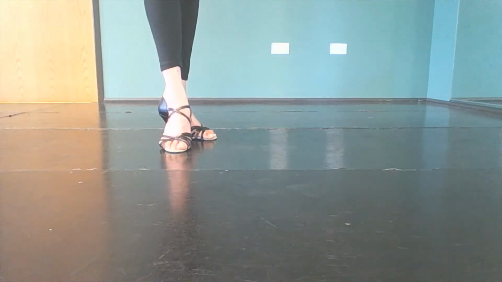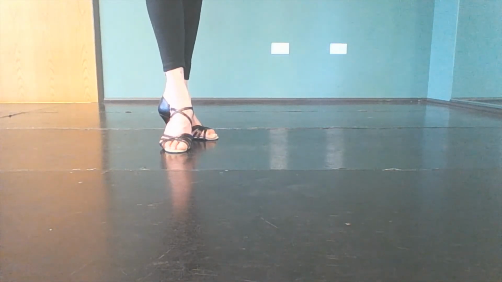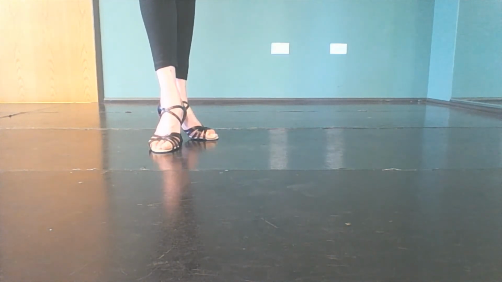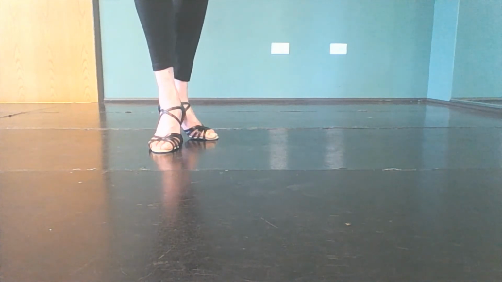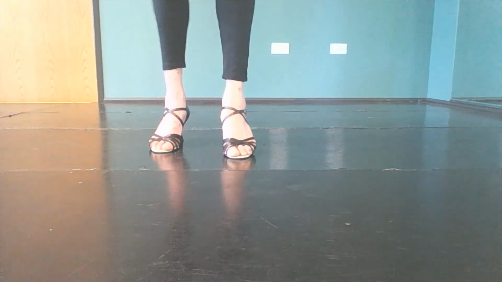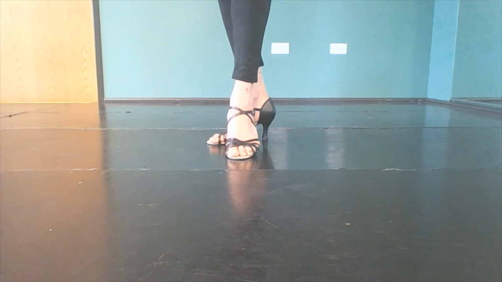Third position is perpendicular, in which case your heel goes to your instep. This is used for balance as well as turning, and it can go either with your right foot to the front or with your left foot to the front.